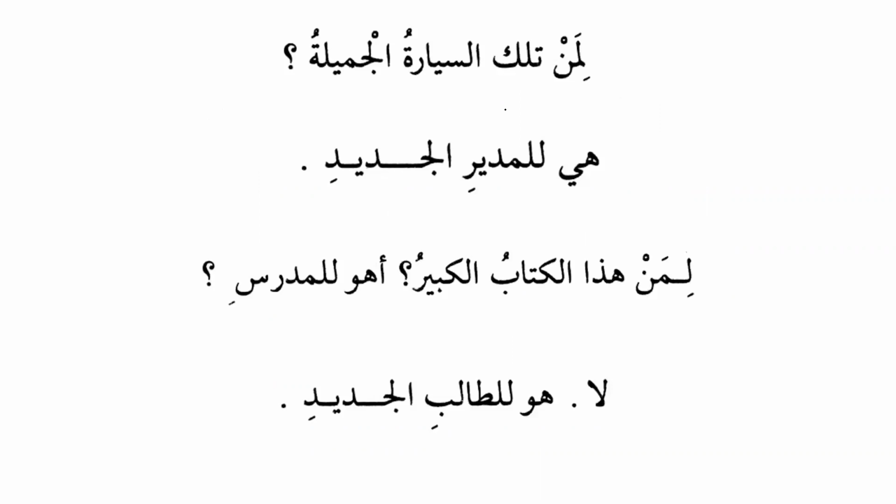Liman tilka siyaratu al-jamilatu. Okay, can you please tell me about the subject and the predicate in this sentence? Where is the subject and where is the predicate? Liman tilka siyaratu al-jamilatu. Okay, so tilka siyaratu will be the subject and liman will be predicate, because we know liman is jar majroor, and jar majroor or prepositional phrase cannot be subject, it will always be predicate.